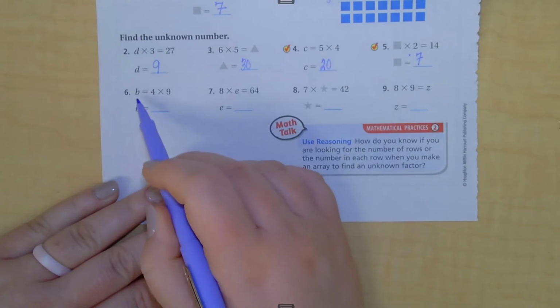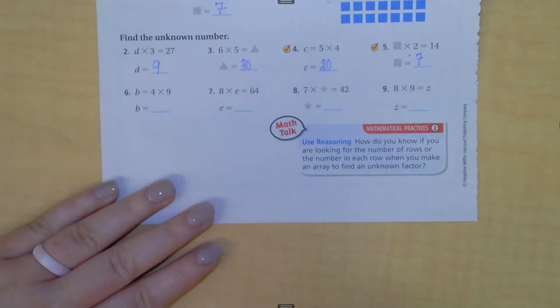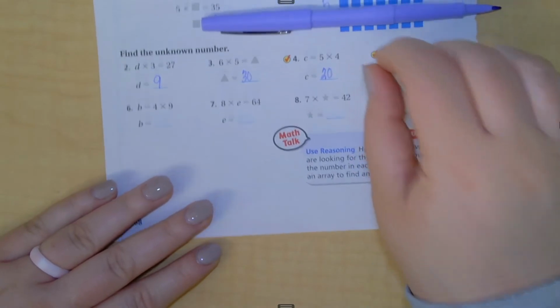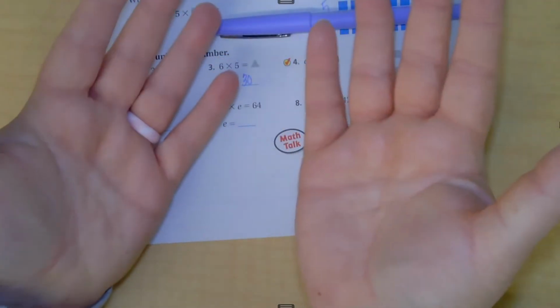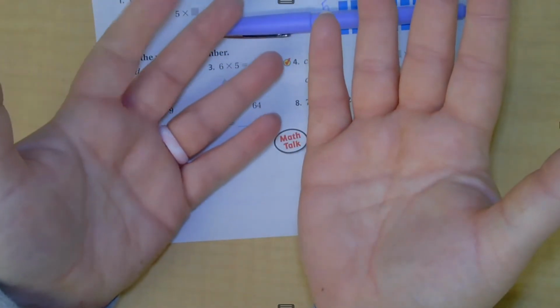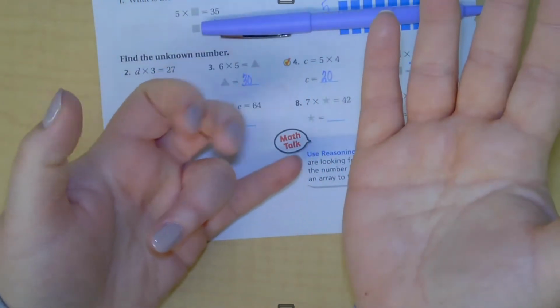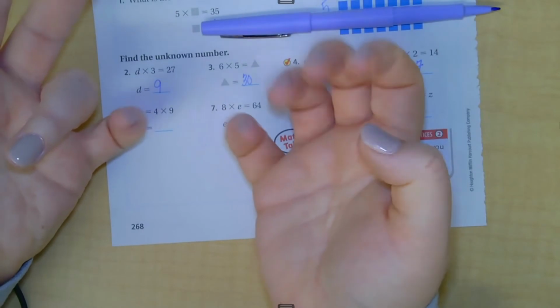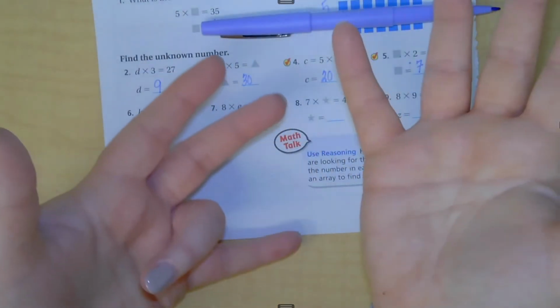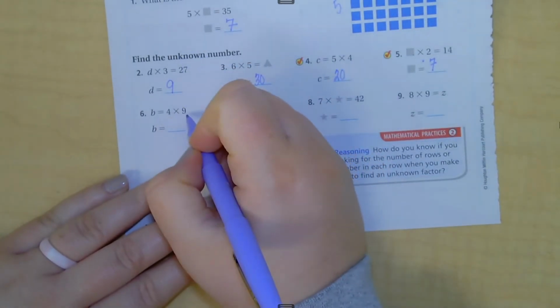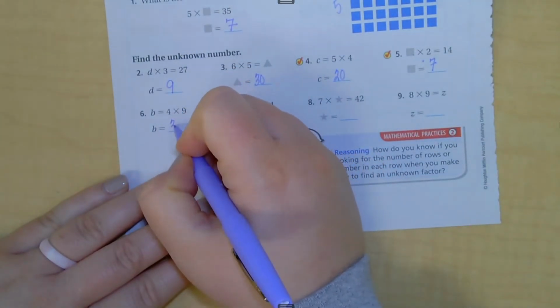Number 6, B equals 4 times 9. Well, not only have we memorized our 4s, but we also learned a really cool 9s trick, didn't we? So we say 1, 2, 3, 4. Put that finger down. We have 3 10s and 6 1s. So that means 36. 4 times 9 is 36, so B equals 36.